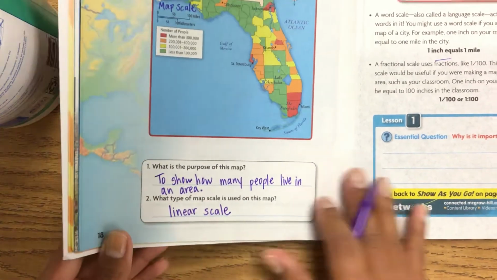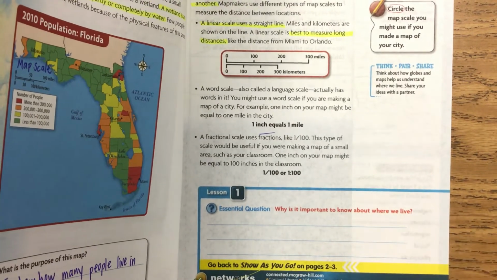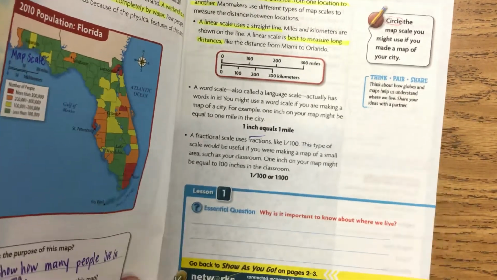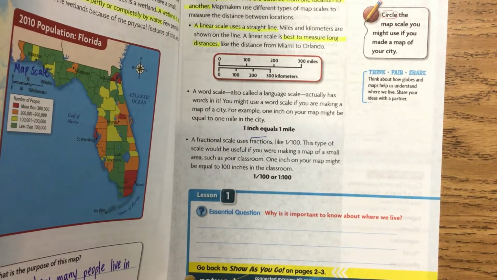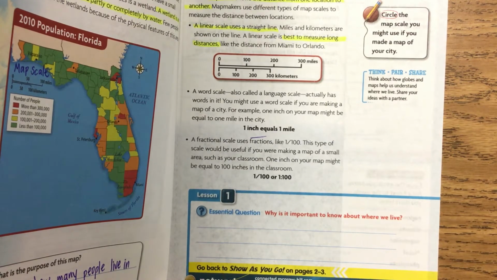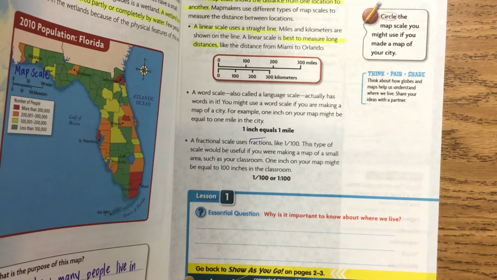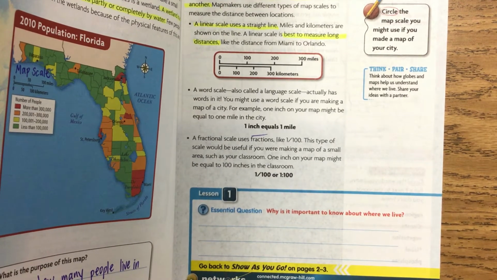All right, let's read about a couple other different types of scales. A word scale, also called a language scale, actually has words in it. You might use a word scale if you are making a map of a city. For example, 1 inch on your map might be equal to 1 mile in the city. 1 inch equals 1 mile.